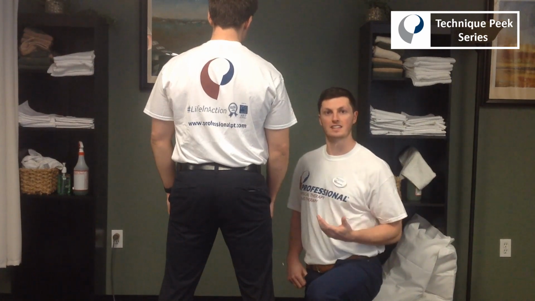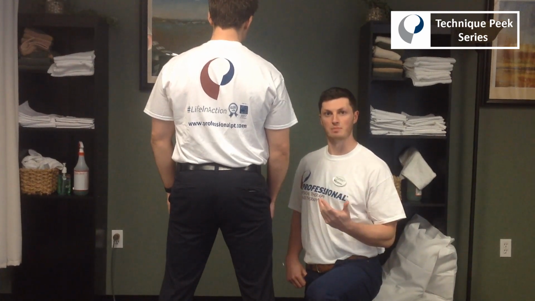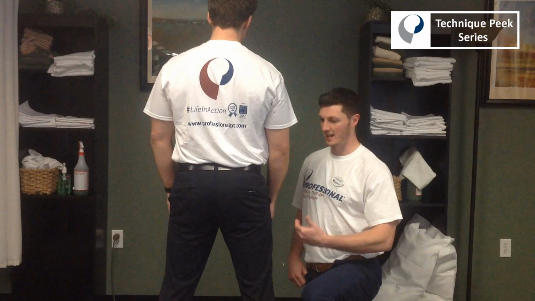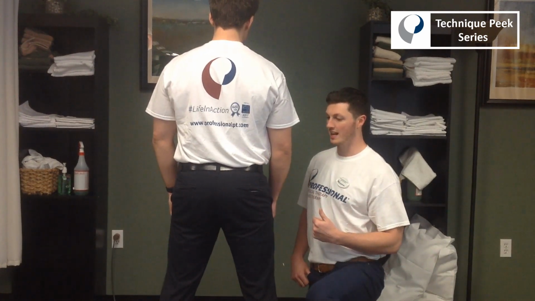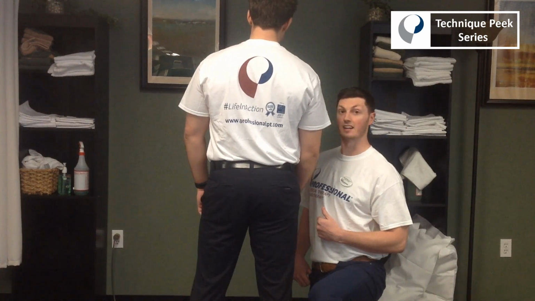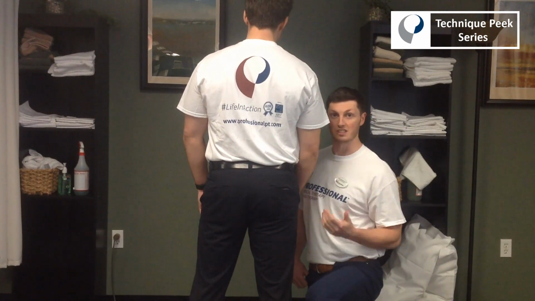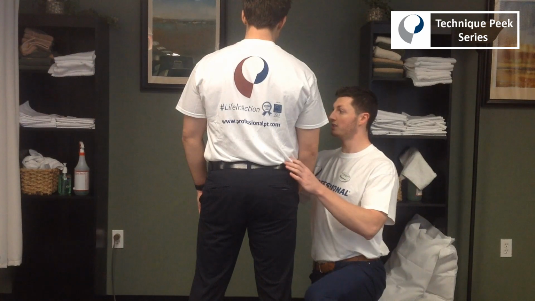Alright, so for the first part of this test, we just want to assess if they have pain with weight bearing. So say he has symptoms on his right side. We're going to have him shift weight onto his right leg and see if he has any pain there. And if he does, then we'll proceed with the test. So now you can return to neutral.